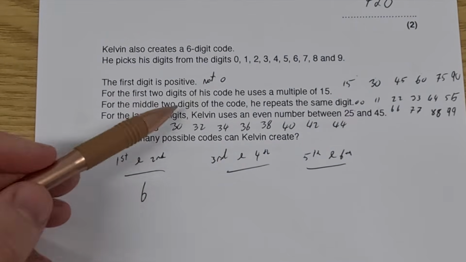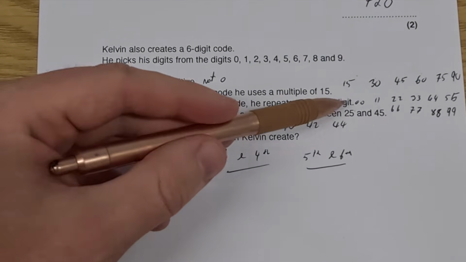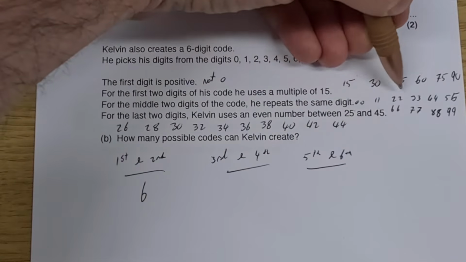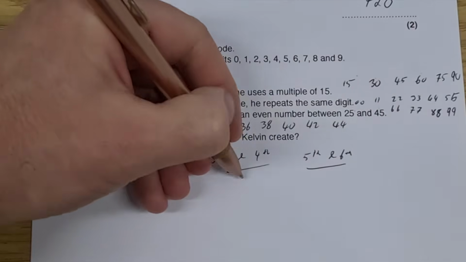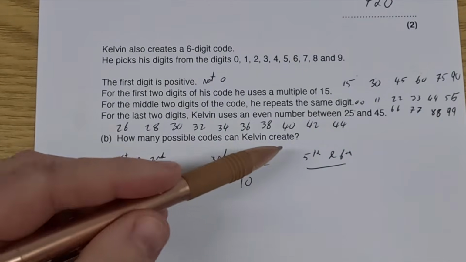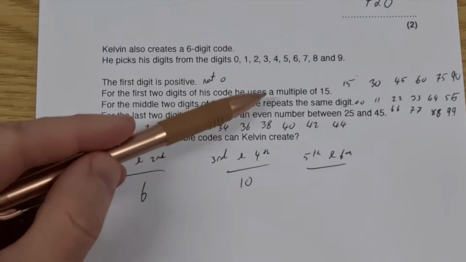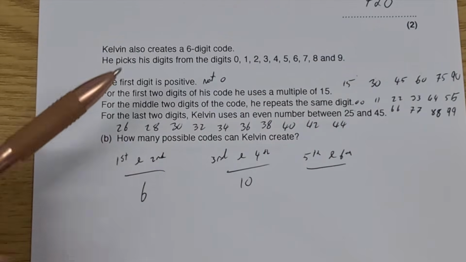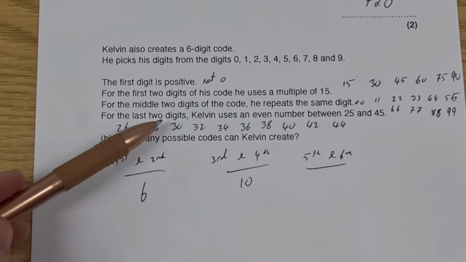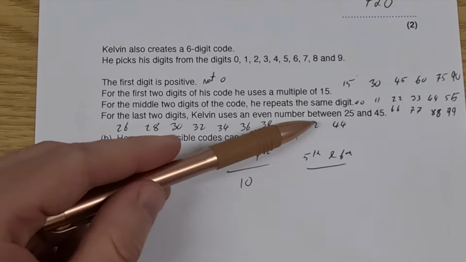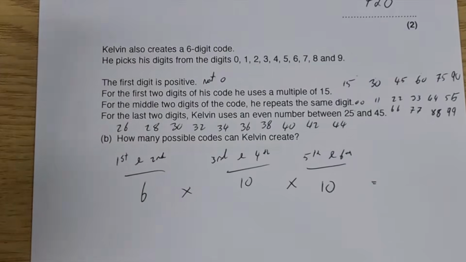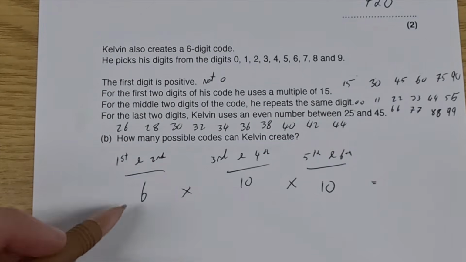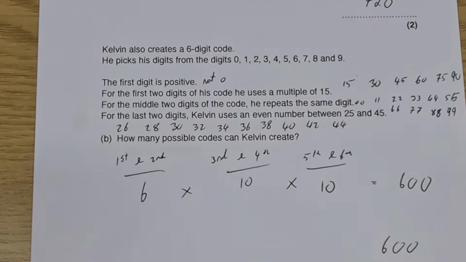Then we're told for the middle 2 digits, so that's the third and the fourth digit, he repeats the same digit. So we've got 0, 0, 1, 1, 2, 2, 3, 3, and so on. So it's 1, 2, 3, 4, 5, 6, 7, 8, 9, 10 possible options for those 2 digits. And then we're told for the last 2 digits, Kelvin chooses an even number between 25 and 45. So we wrote down all those options. There's 1, 2, 3, 4, 5, 6, 7, 8, 9, 10 options there. So if we do 6 times 10 times 10, that'll tell us how many different possible codes Kelvin could create. And 6 times 10 is 60, times 10 is 600. So there's 600 possible codes that Kelvin can create.